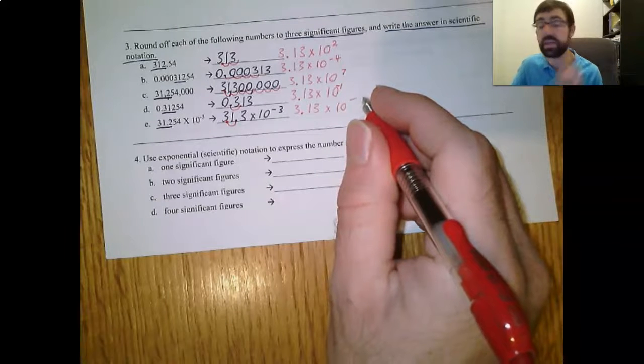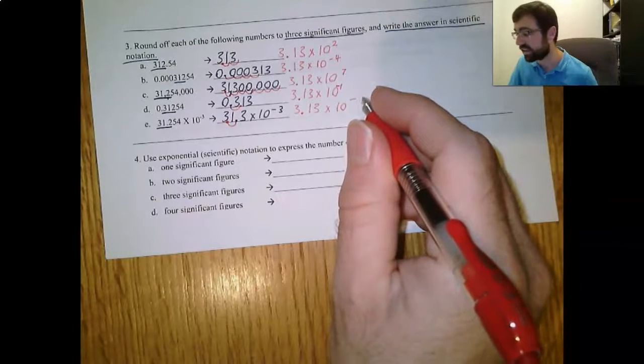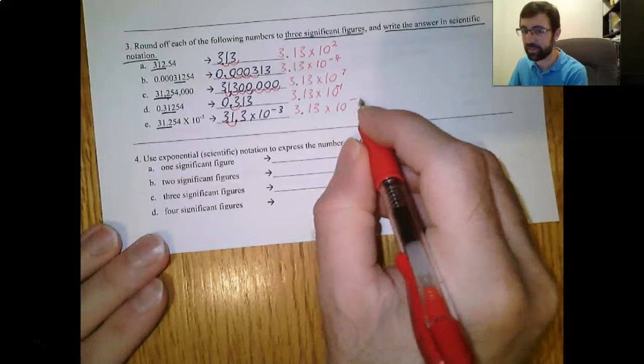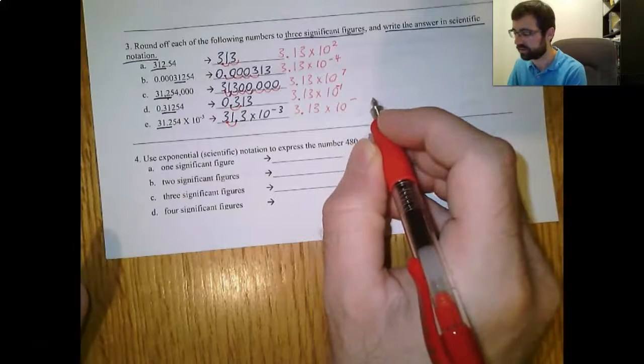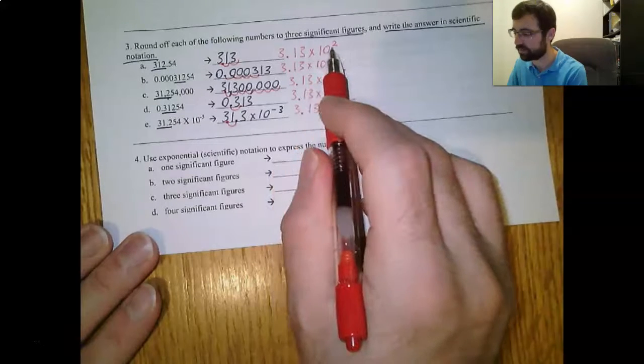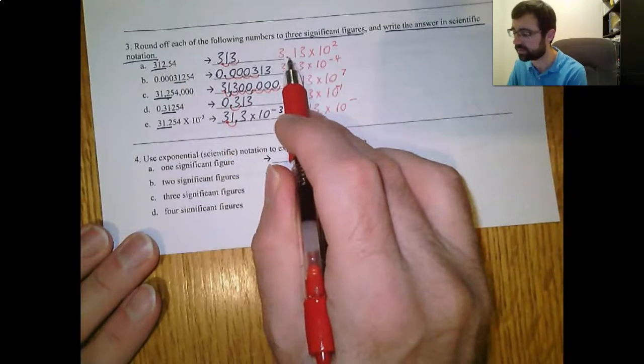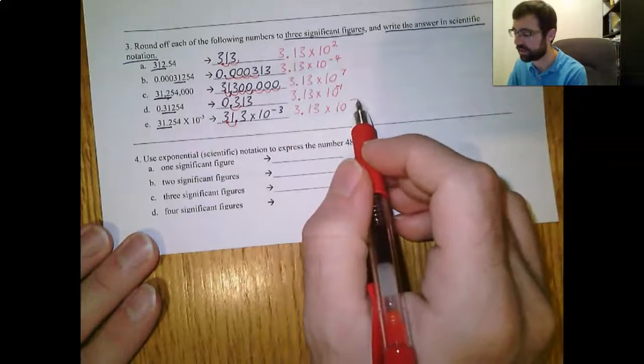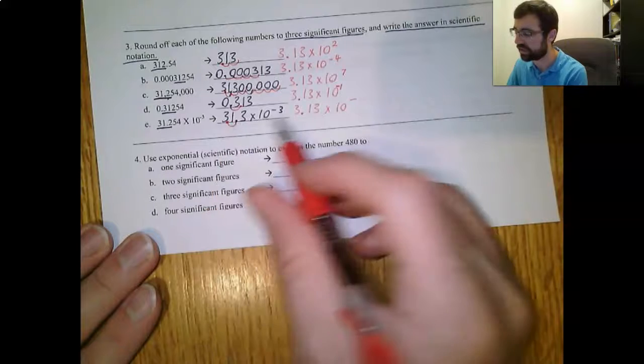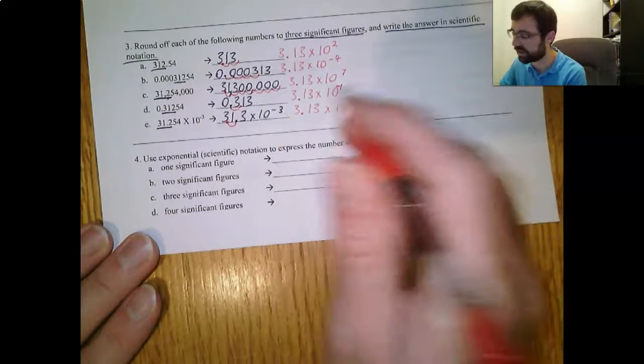But now it's going to be a different number. So I need to make my exponent a little bit bigger, just like these exponents get bigger because we went from being a big number to a smaller number, right? Okay, so this needs to be bigger only by 1. So instead of 10 to the -3, we're going to have 10 to the -2.